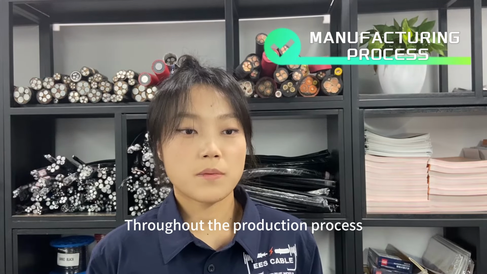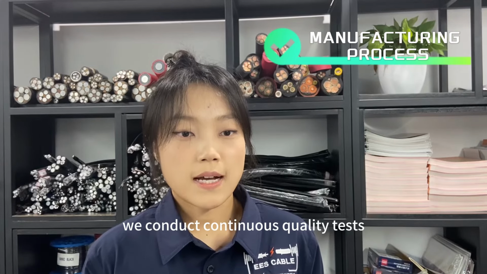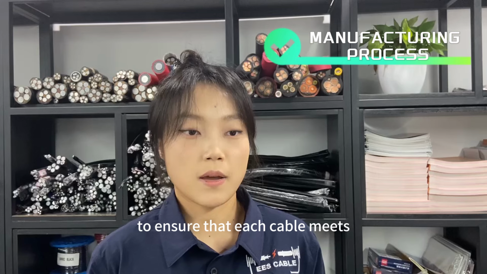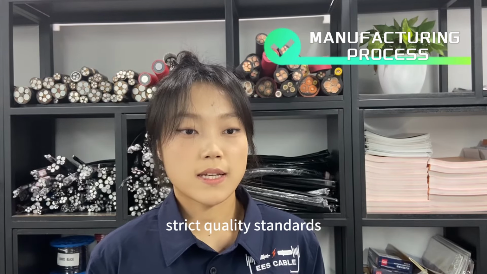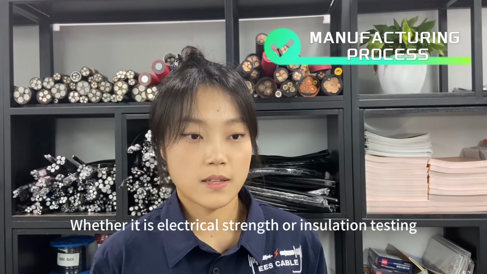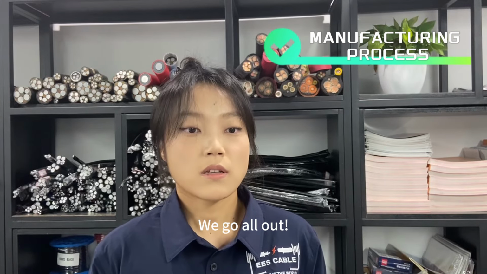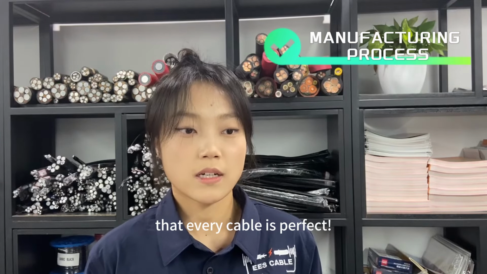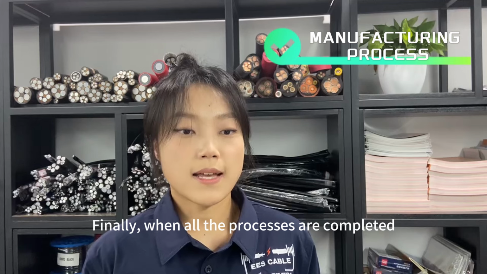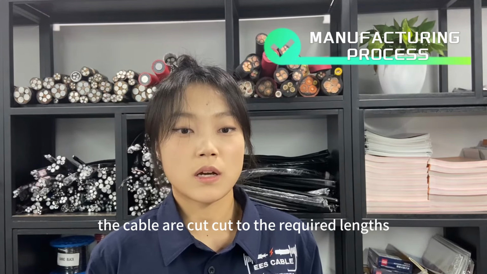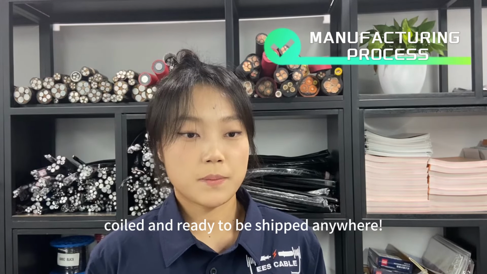Throughout the production process, we conduct continuous quality tests to ensure that each cable meets strict quality standards. Whether it is electrical strength or insulation testing, we go through the quality tests. We can ensure that every cable is perfect. Finally, when all the processes are completed, the cables are cut to the required length, coiled and ready to be shipped anywhere.